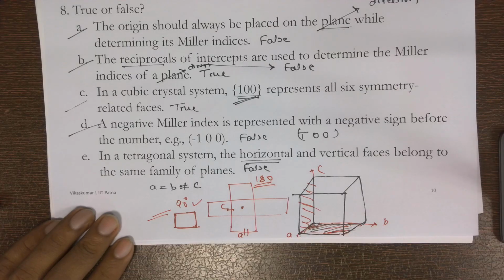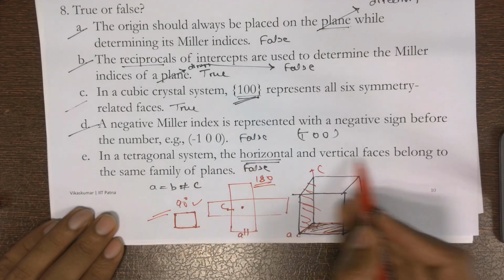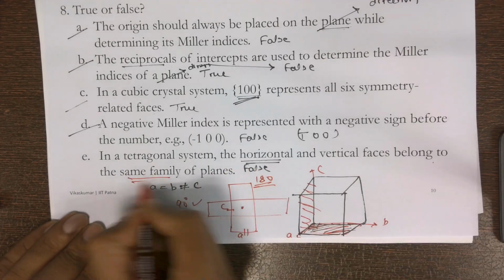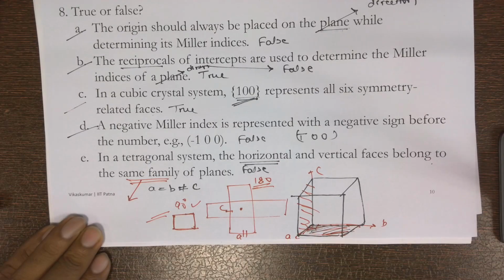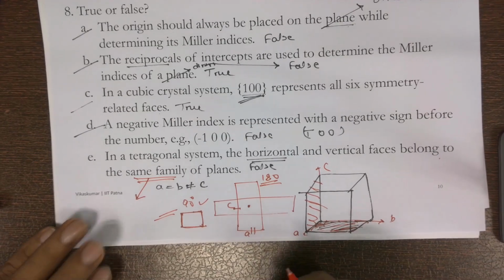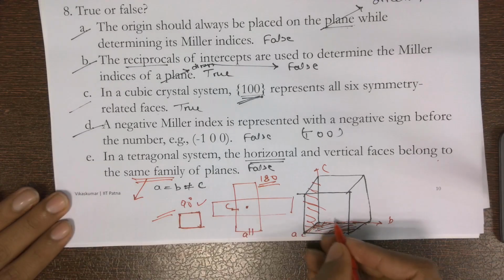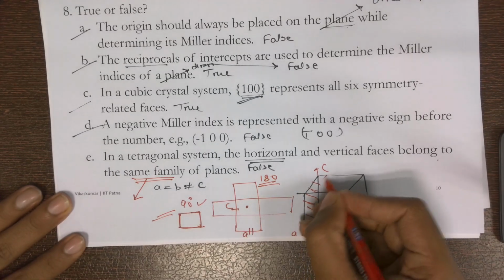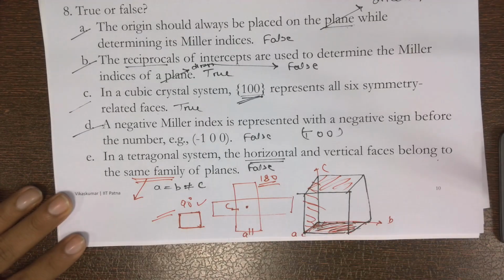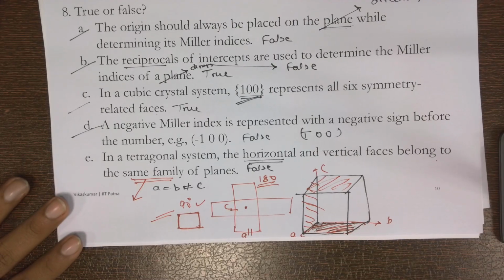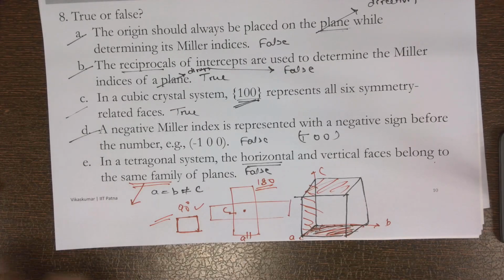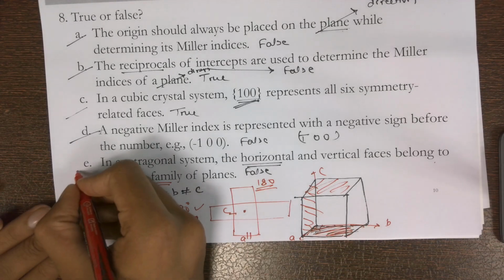So that's why in the tetragonal system, the horizontal and the vertical faces do not belong to the same family, right? We need to separate them. This one and this one will be clubbed together in one family, and the vertical one will be different. While in the cube, all of them were equal, because A was equal to B and equal to C. So this is how we classify things.